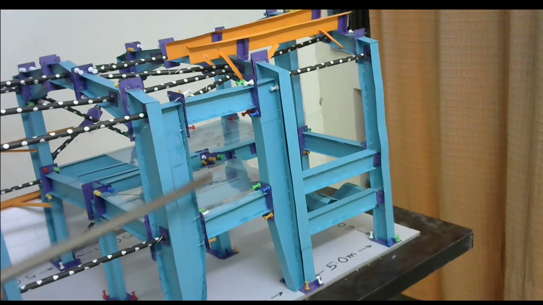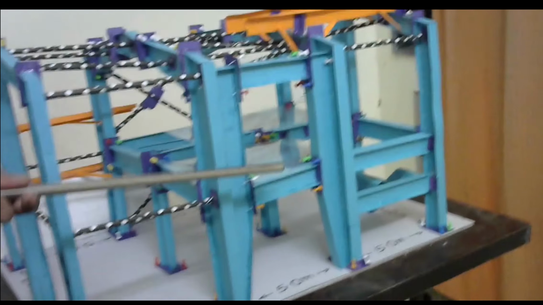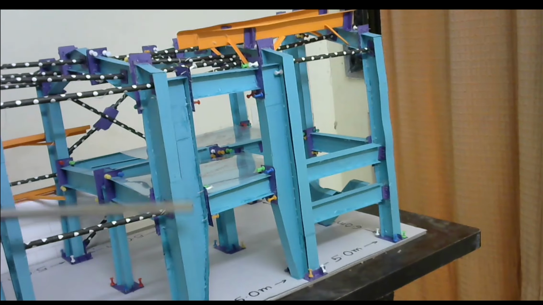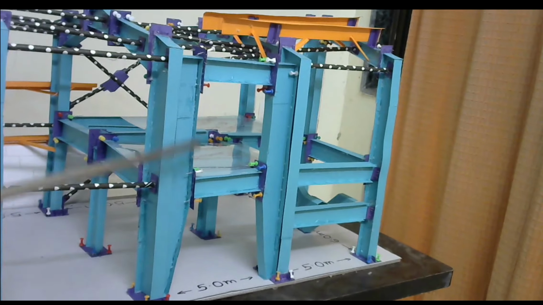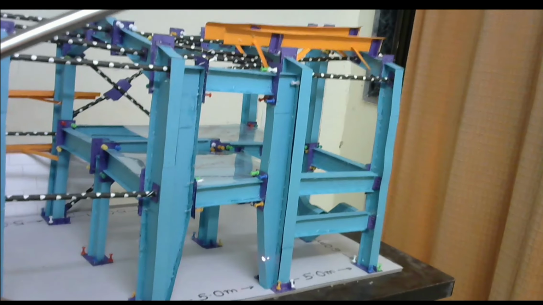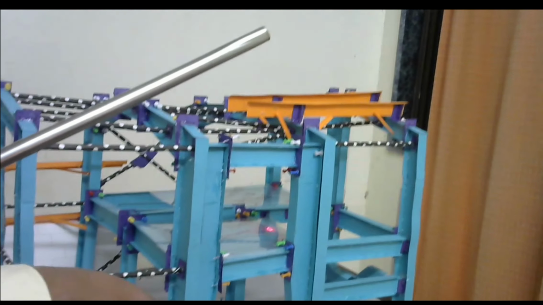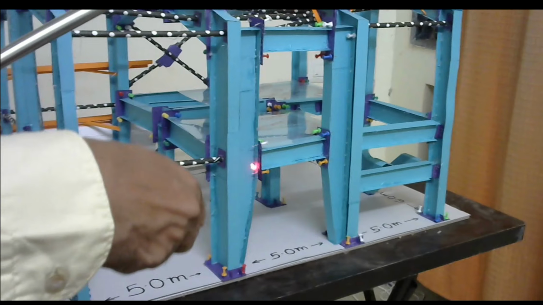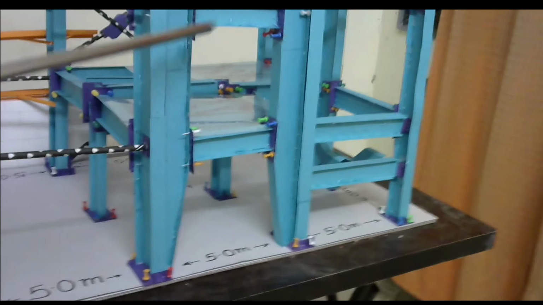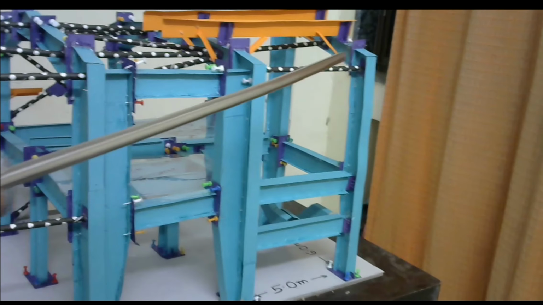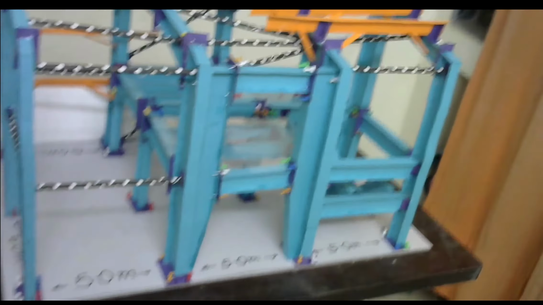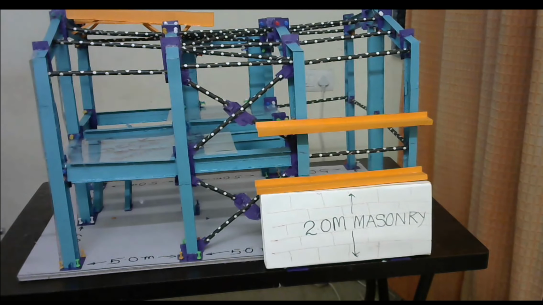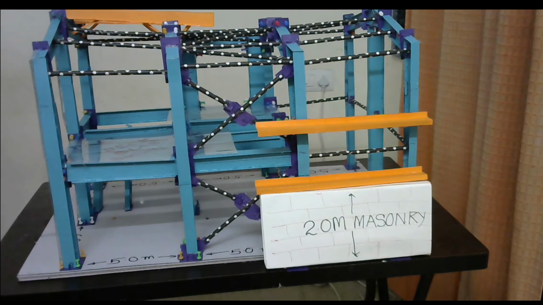You see, there is a moment frame along the length of the building. So this is called a portal frame. These are the portal columns, and these are the portal beams. So these portals will restrain this frame along the longitudinal direction. We'll cover all the members of this building, and we will start with this column.